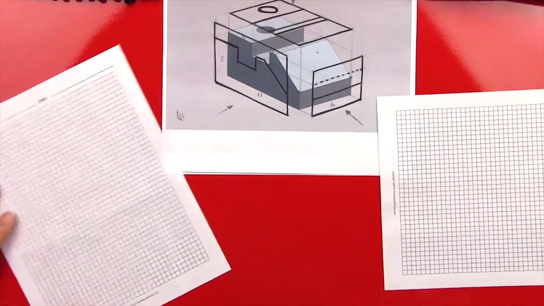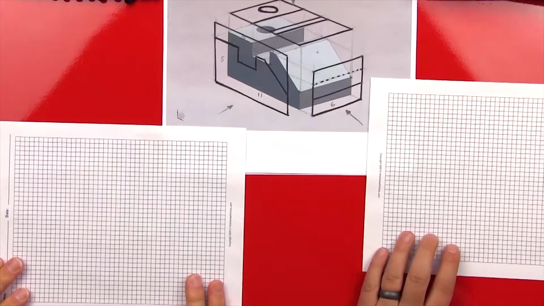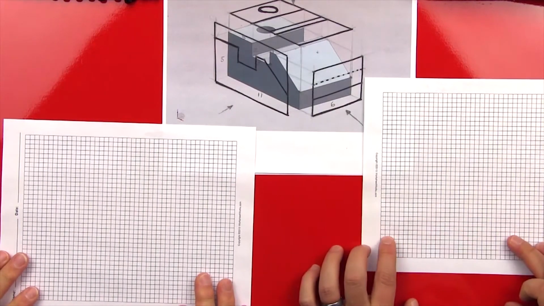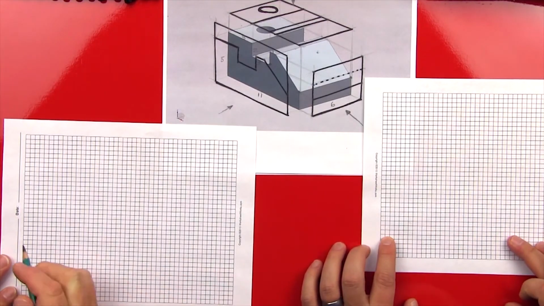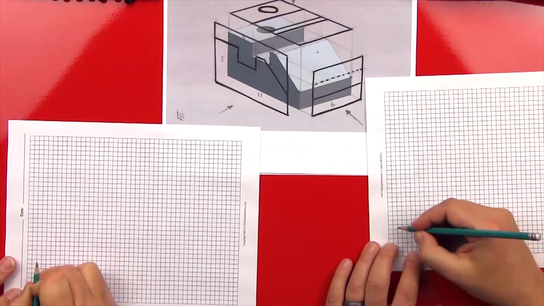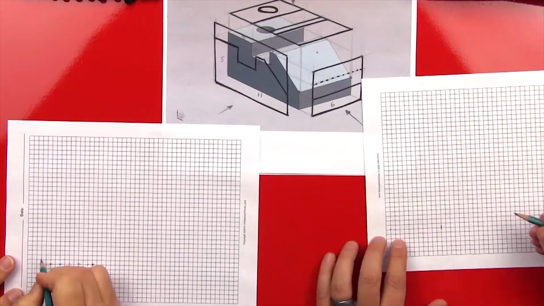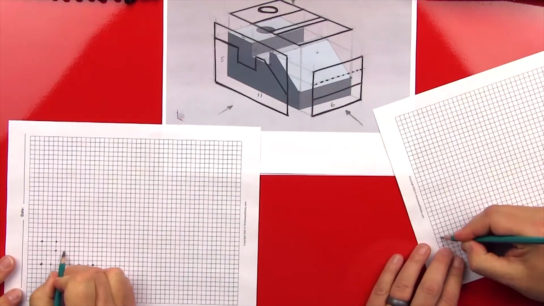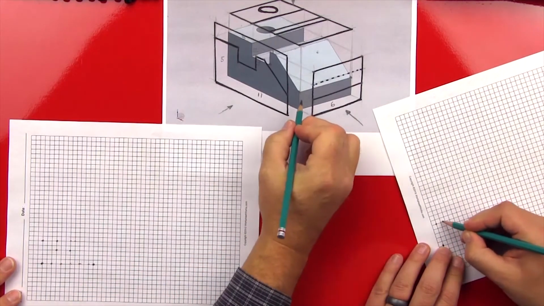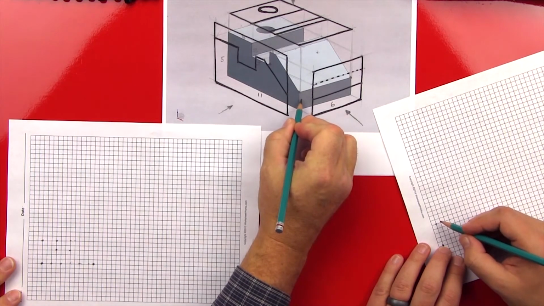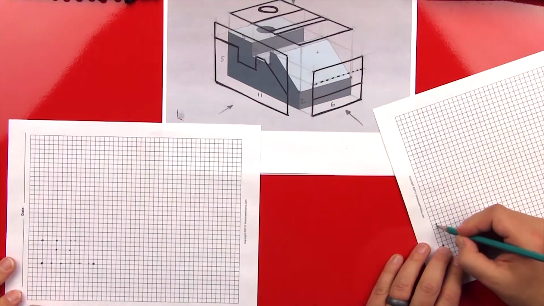Now, maybe what we want to do is actually turn them this way. That's what I was thinking. We've got a little bit more to play with, since we've got 11 for the front view. Okay. So just start doing it, and we'll see what we end up with. Oh, we forgot one measurement. So let's call this one 2. Cool.